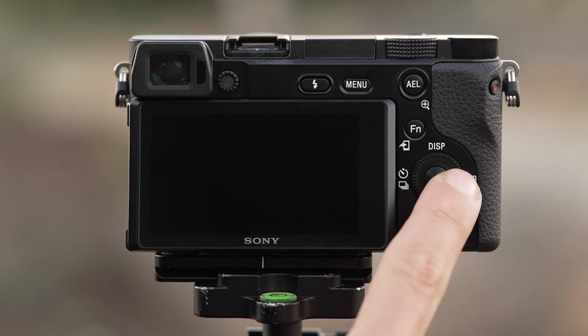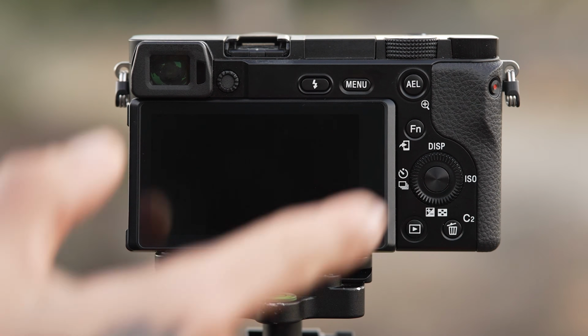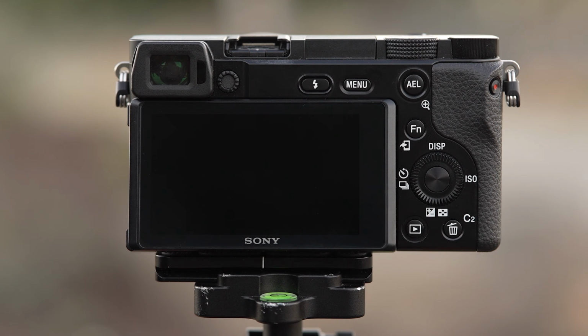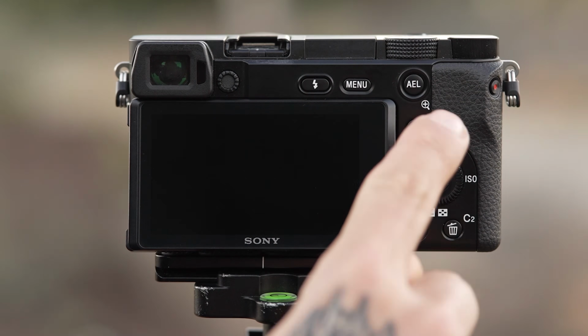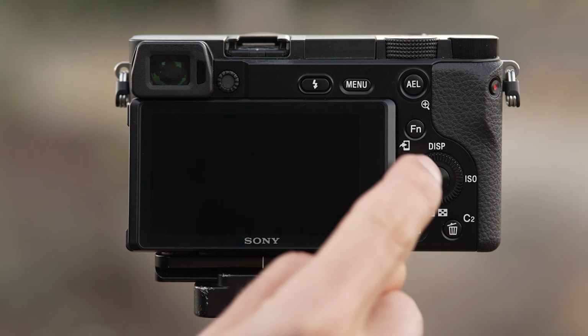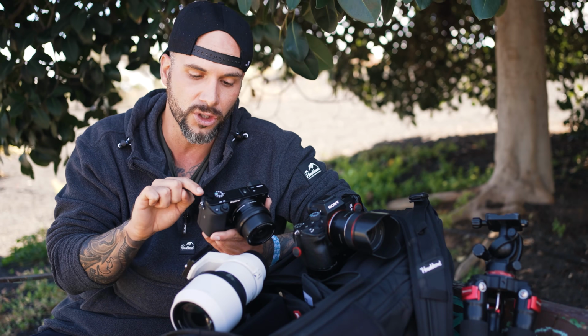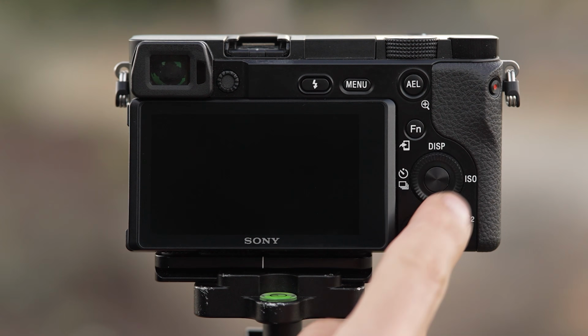Then I have that little dial wheel here, and it has a double function with this camera. With some other cameras it's a little different, but here I can press that dial wheel and I can turn that dial wheel. And I also use it for the menu navigation. So when I press it now on DISP, it gives me different display options.